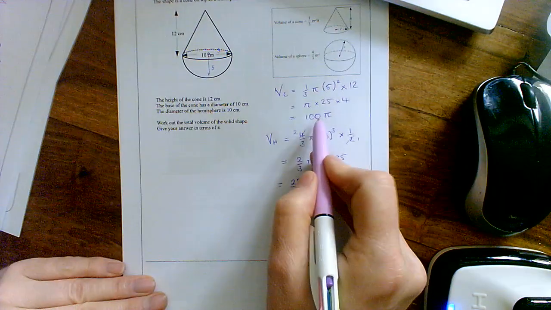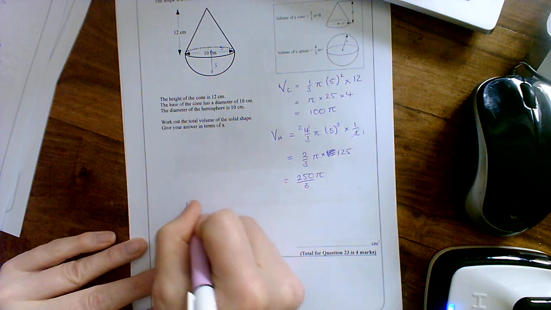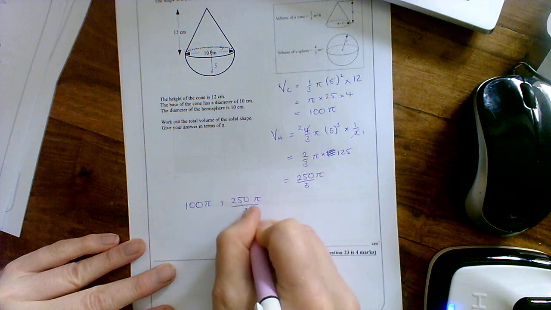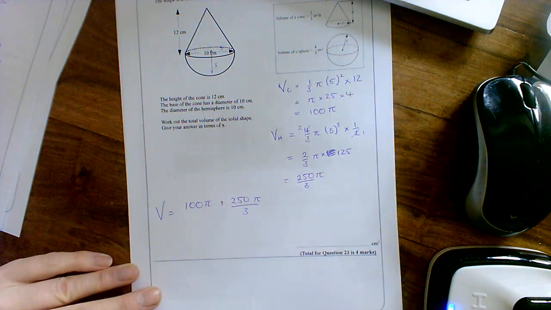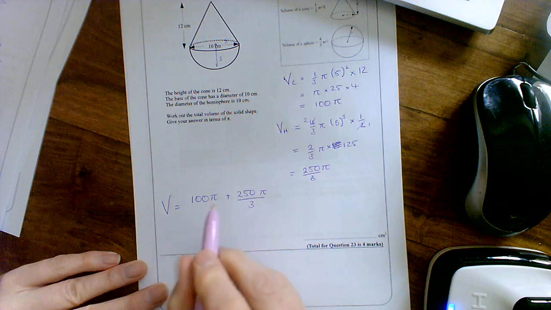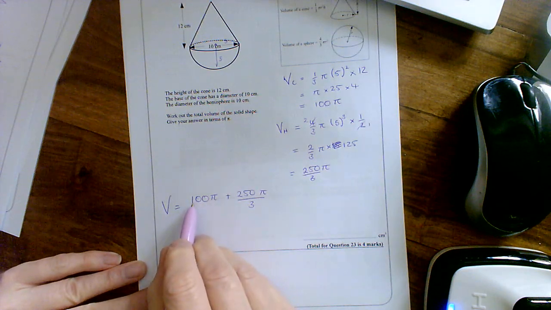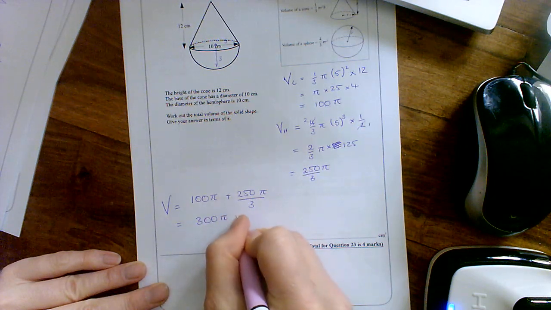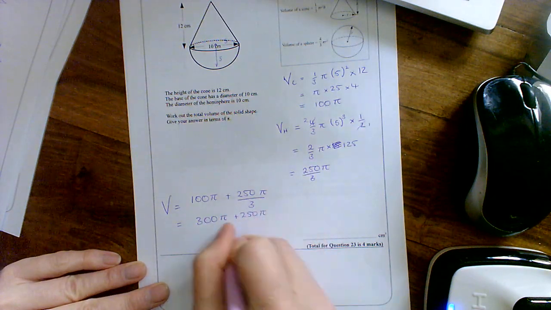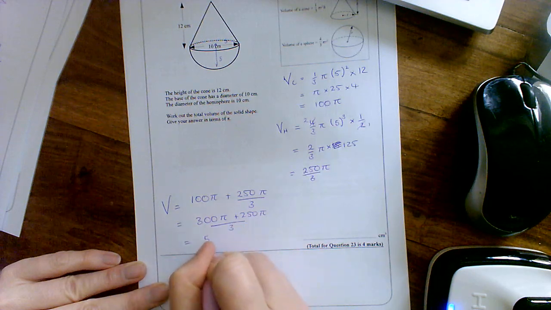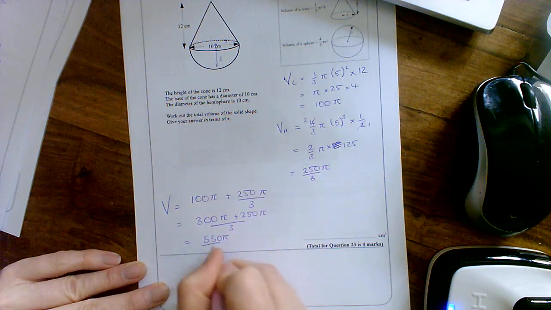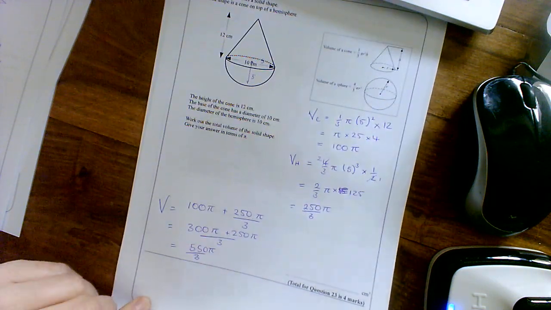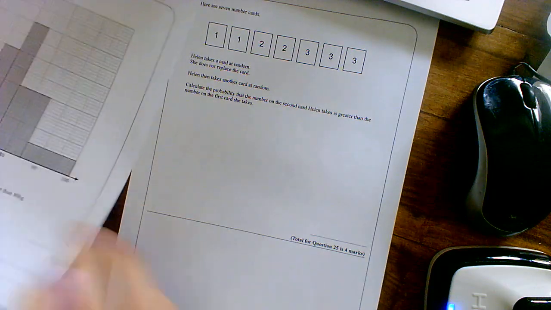Total volume of the shape is just these two added together. So now we want 100 pi plus 250 pi over 3 as our final volume. We can tidy this up a little bit just because we're going to show off. Put this over 3 makes it 300 pi over 3, so it's equal to 300 pi plus 250 pi over 3, which is 550 pi over 3, and we'll leave it like that because it doesn't divide by 3, and I don't want to go to mixed numbers.